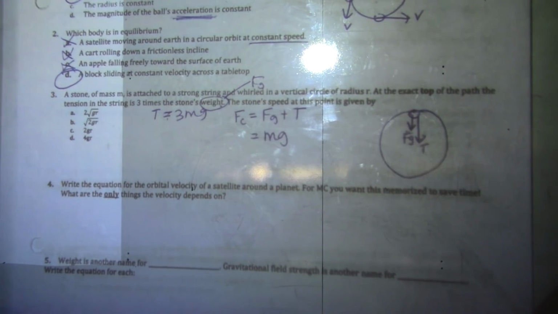So then because this is moving in a circle, it's like writing a net force equation, but it's an Fc equation for going in a circle. And these two would combine to make my centripetal force, so it would be Fg plus tension. And then now we just replace, Fg would just be mg. I do not need to use G m1 m2 over r squared because I'm just on the Earth. It's just mass times 10, or g, little g.